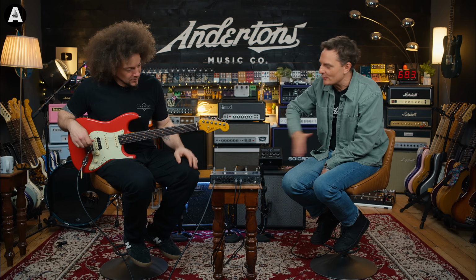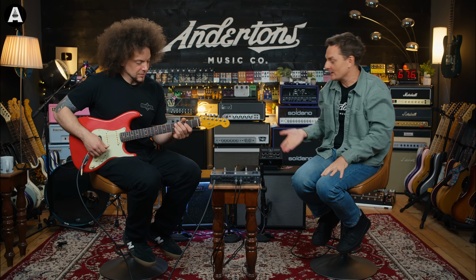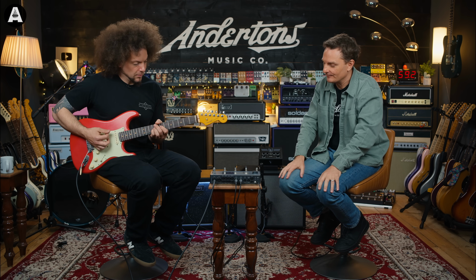So it's the same patch, no EQ yet. Yep. Basically exactly what you just heard in the first passage of playing. We're just hearing it now through a different speaker. Yeah.